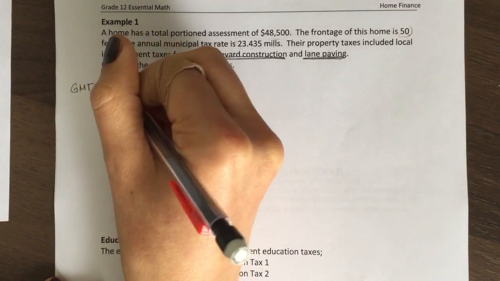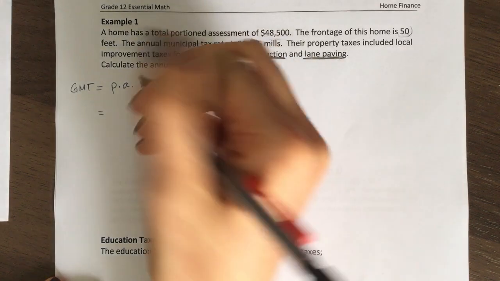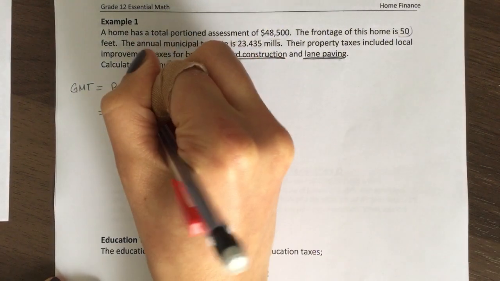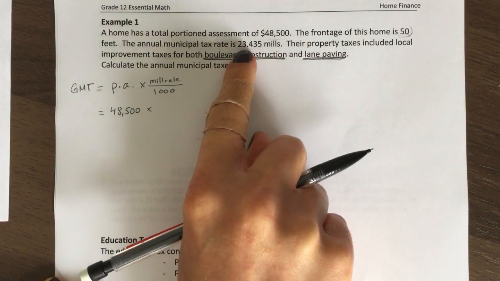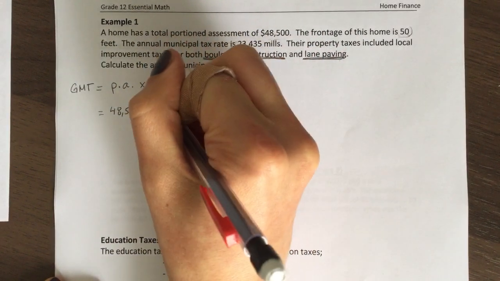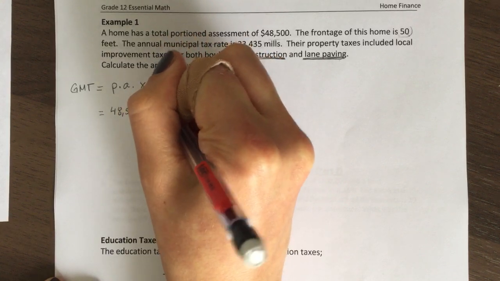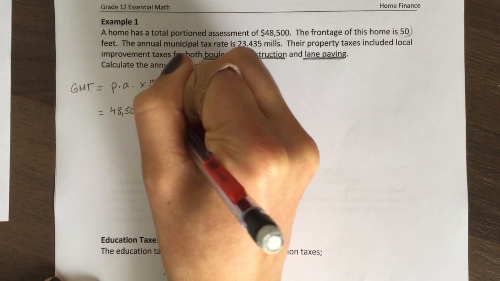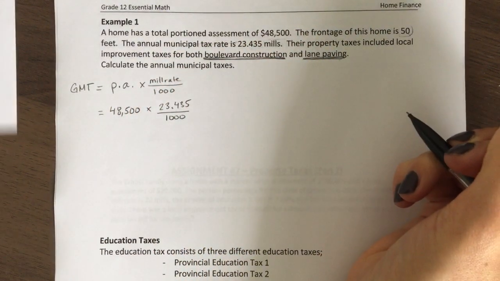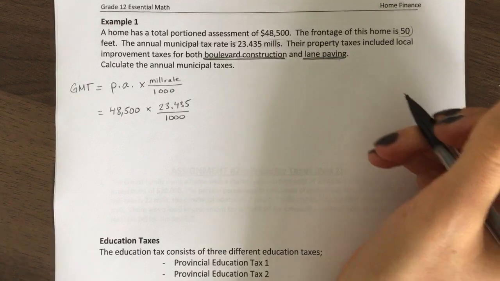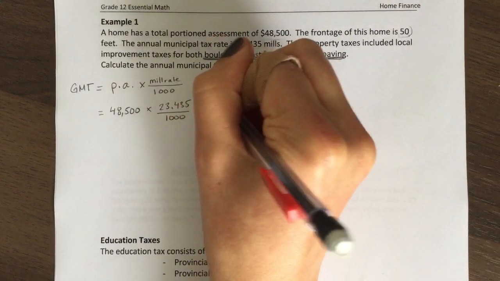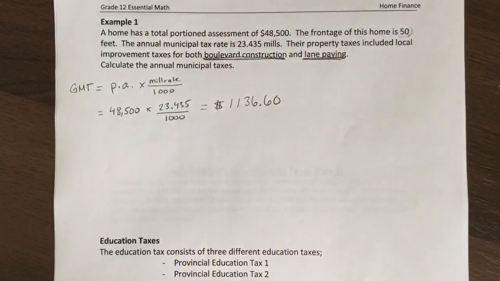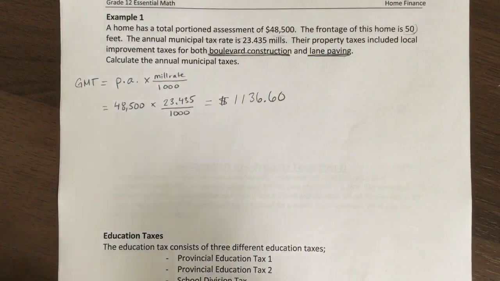It's going to be equal to the portioned assessment, which we're given, $48,500, times our mill rate, which is given to us, 23.435 mils, divided by 1,000. So if you plug that into your calculator, you will get a total general municipal tax of $1,136.60. Good. Okay, so we've covered that one.